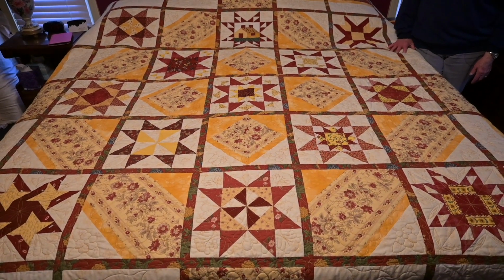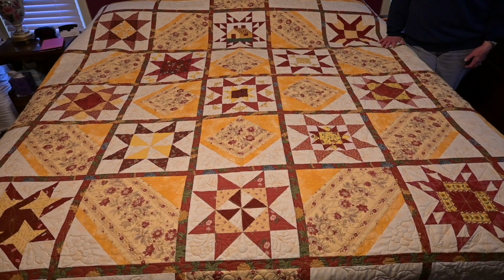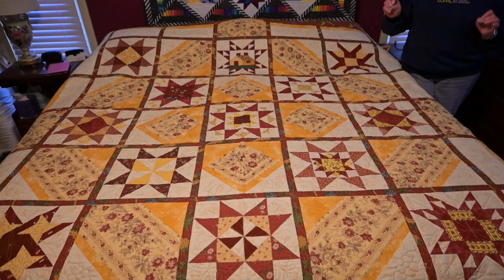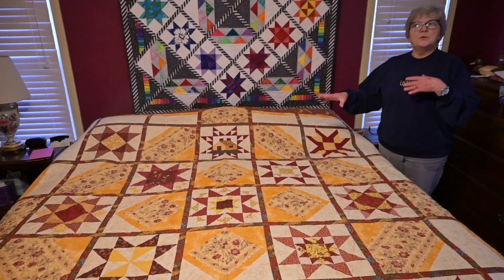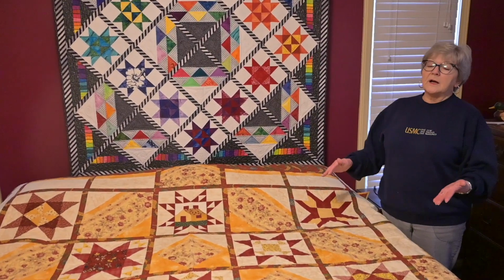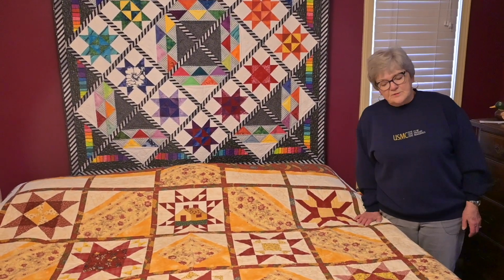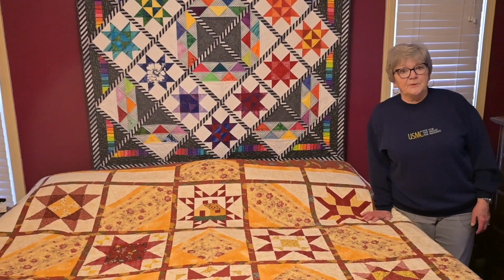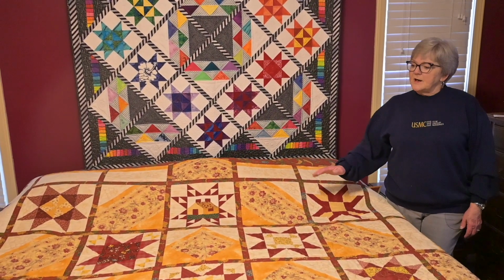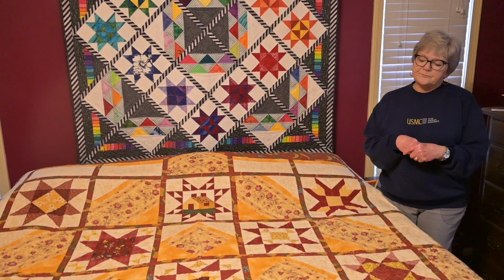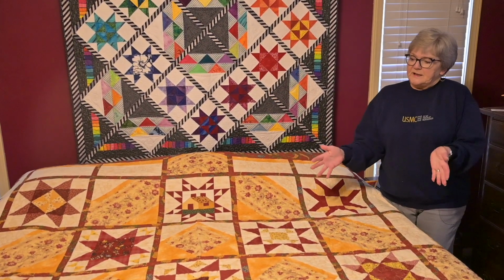And I just think it's really great when you have a block that is so versatile that you can put all sorts of different designs in one block and have them look so different, and it's relatively easy to do. So I thought I would show you how I think about an easy block like this.